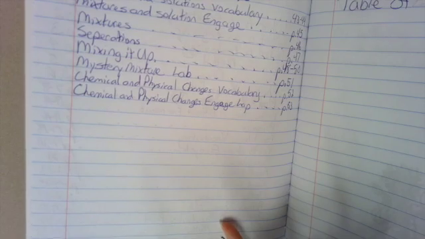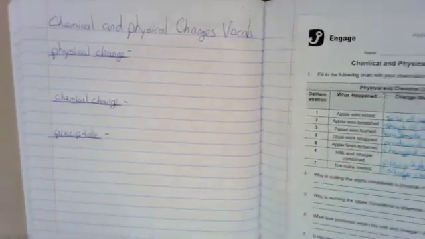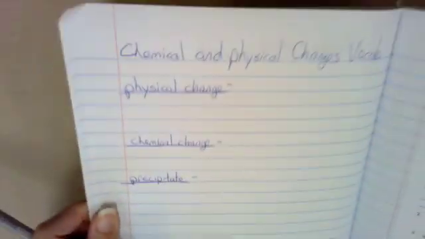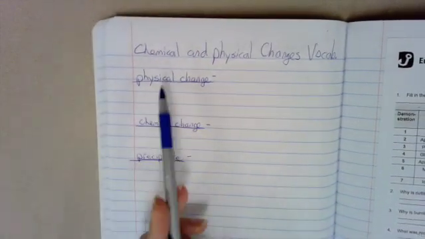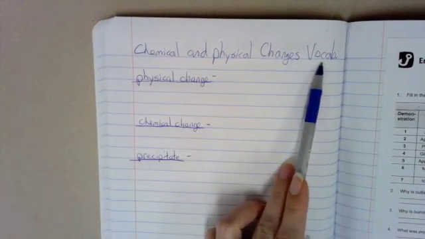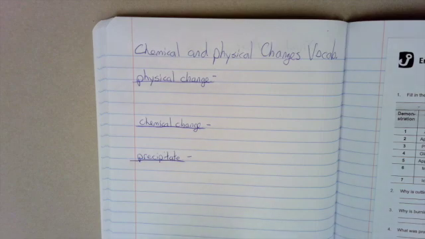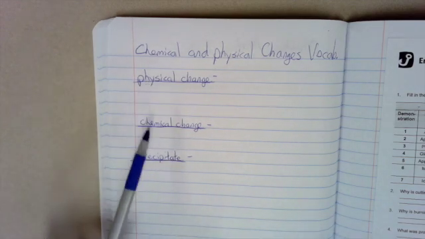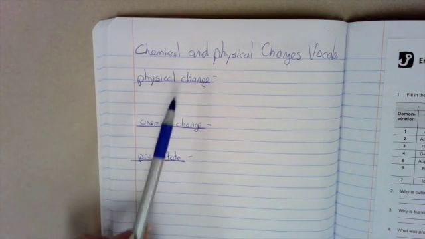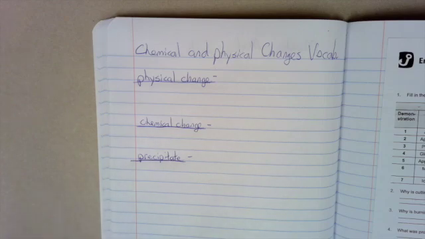So using what was on Google Classroom, you should have written down your vocabulary words on page 52. Make sure you label it 52. Make sure you write chemical and physical changes vocabulary. I wrote vocab because I ran out of room. And there were 3 words on Google Classroom that you should have copied down into your science notebook.